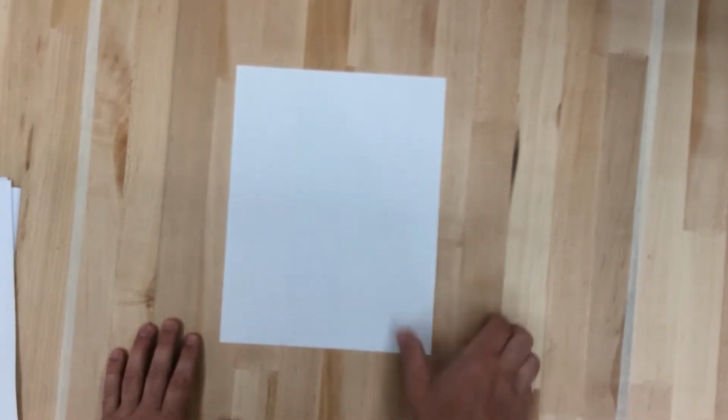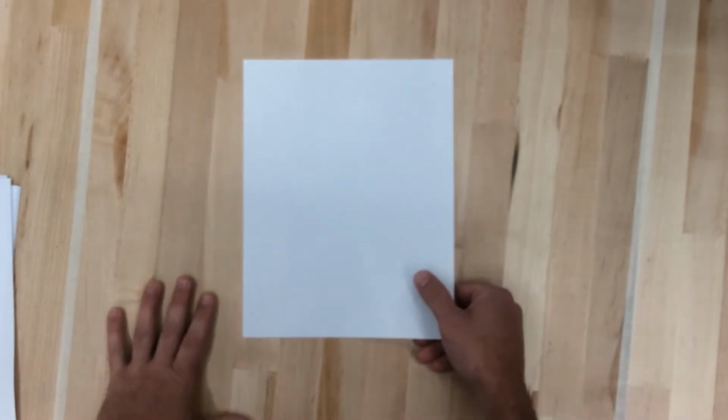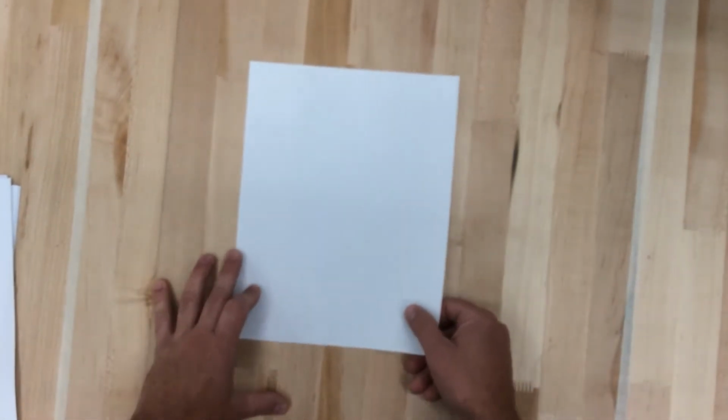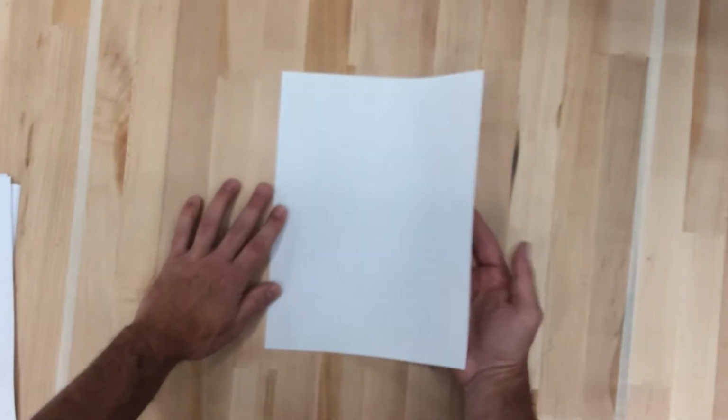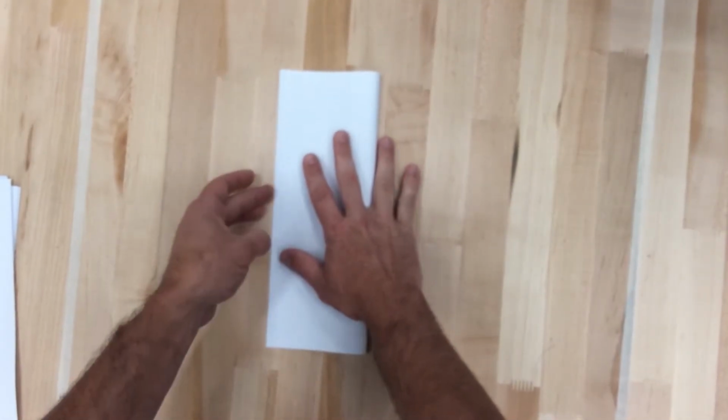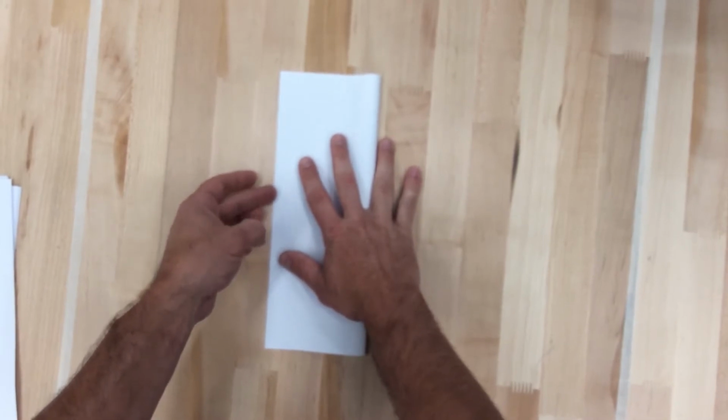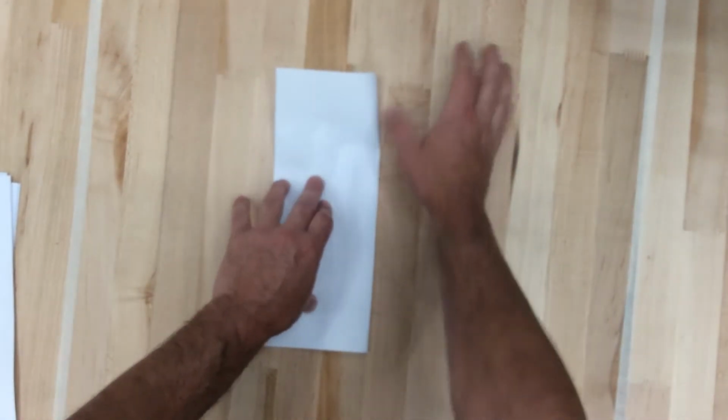I know I should probably be doing this in colored paper, but you could probably see a lot of this online. If you go to YouTube, outside of my channel, you could easily see some paper airplanes being made. So what we're going to do is just make your basic dart paper airplane.